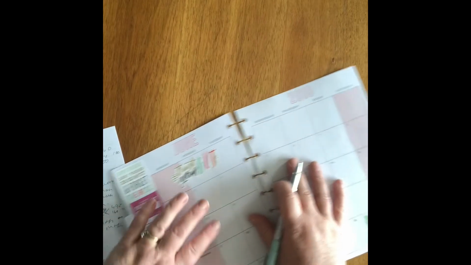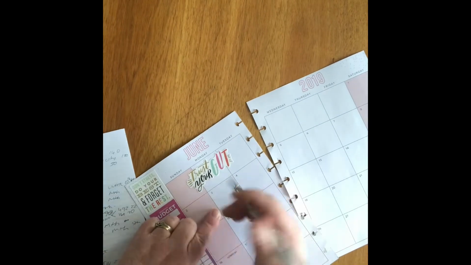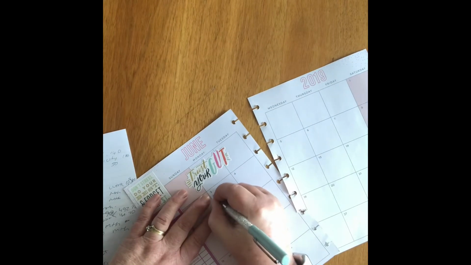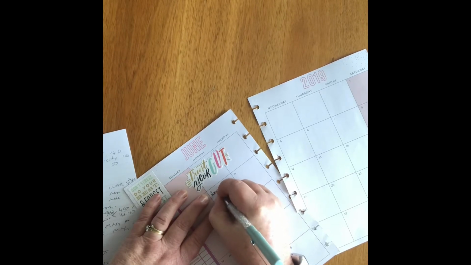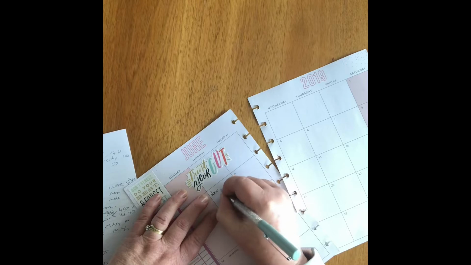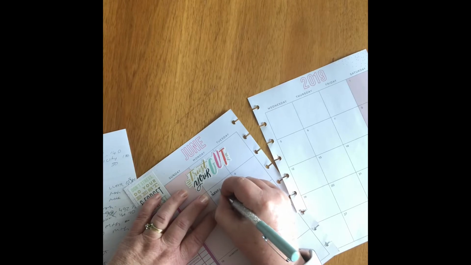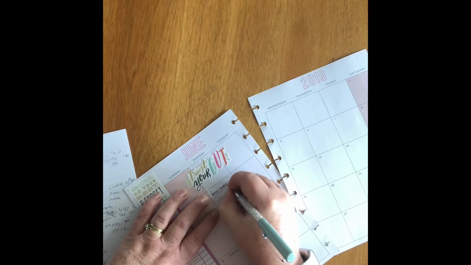$290. So where's our Monday? Here we go. So the 3rd. So we're going to pop here $290 for, well, how are we going to word it? It's not a direct debit, but it's a direct credit. Direct credit.